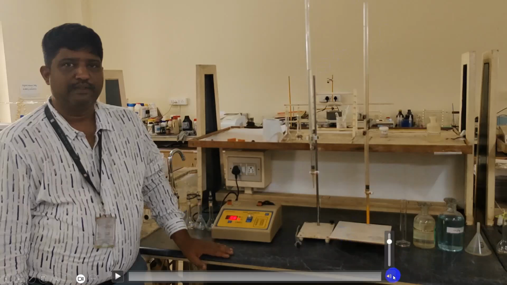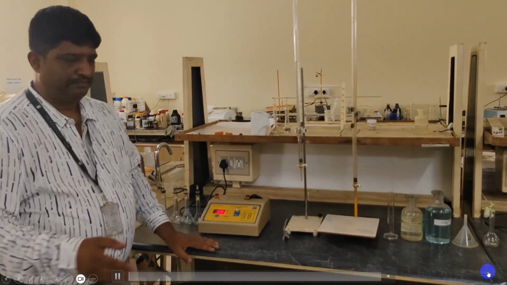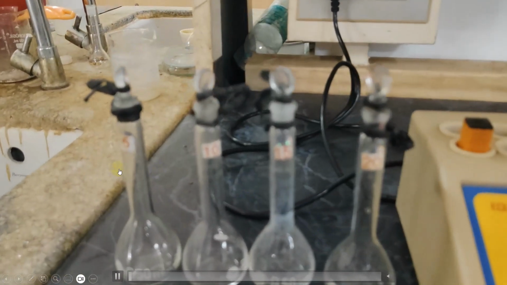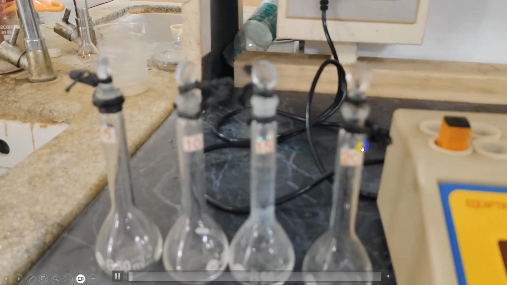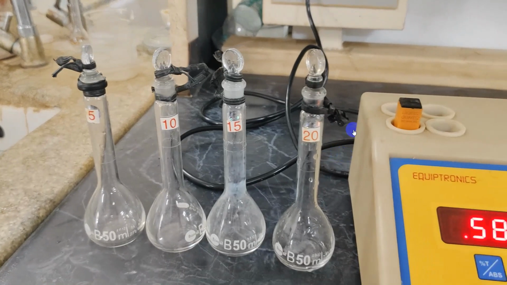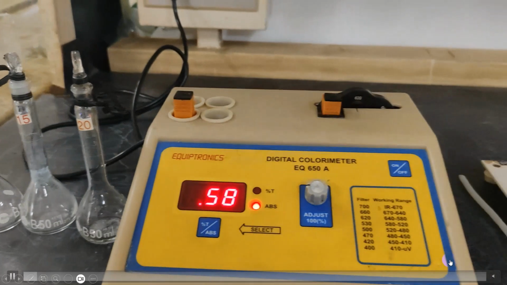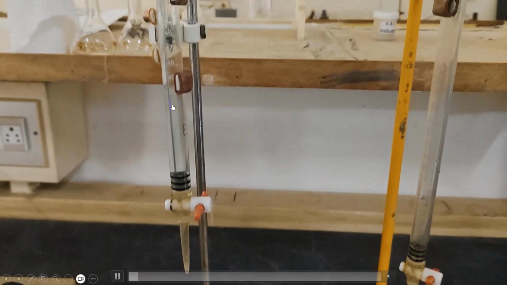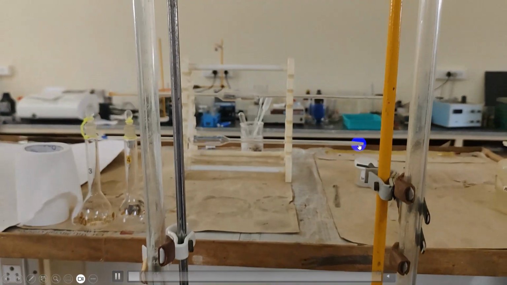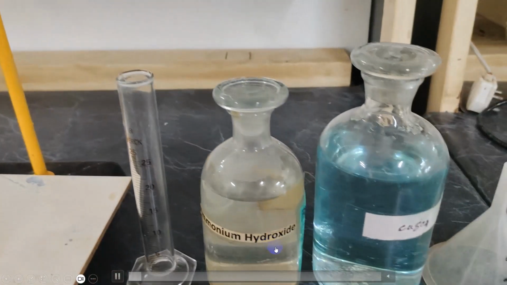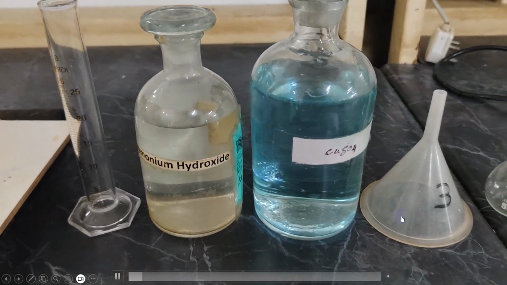So here, these are the 4 standard flasks that we have. Label them as 5, 10, 15, 20. One standard flask will be maintained for the blank and the other for the test sample. This is the colorimeter that we have, it is the Helico based, and 2 burettes to fill the solutions into the standard flasks. Later on we will have ammonium hydroxide ready and copper sulfate which has already been prepared.